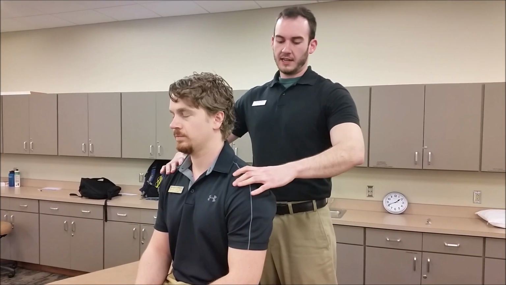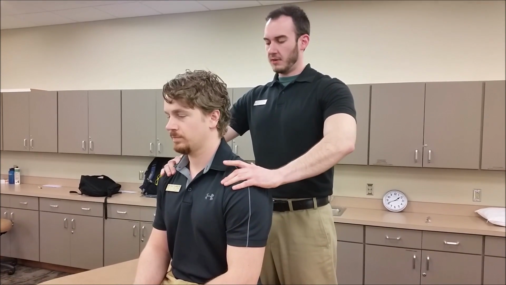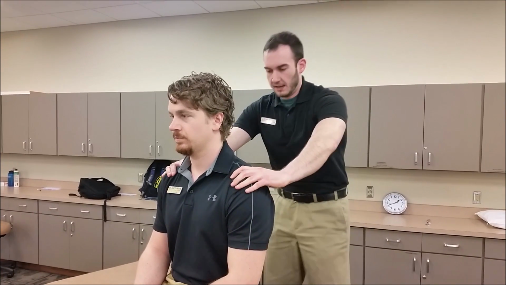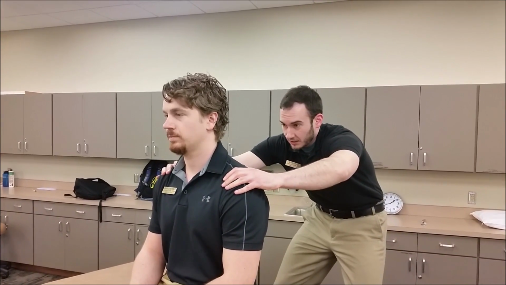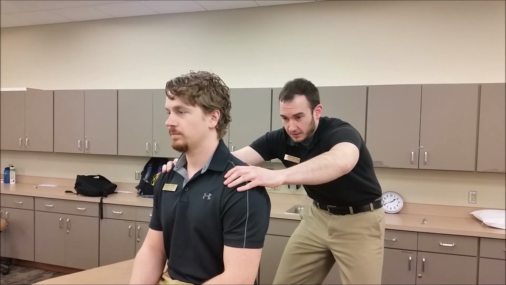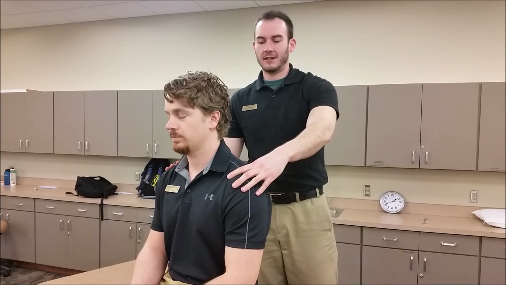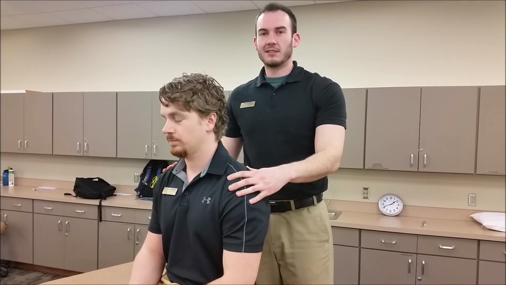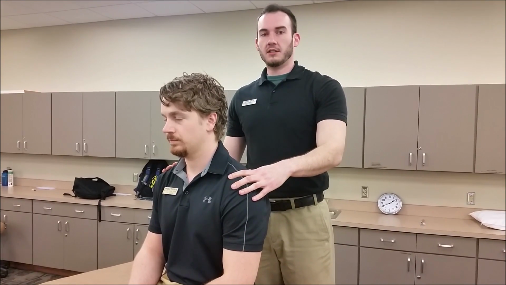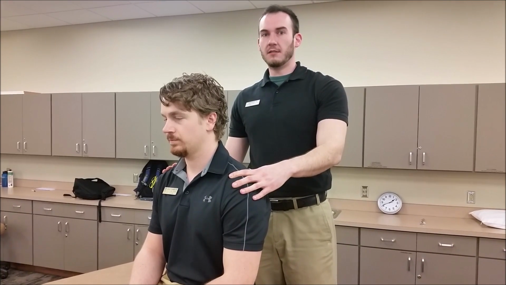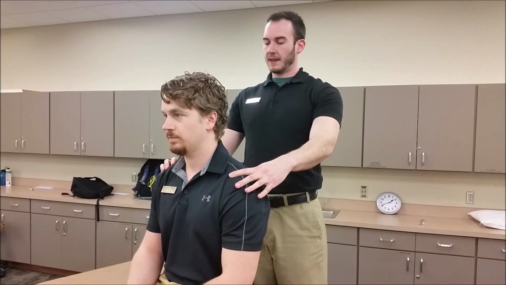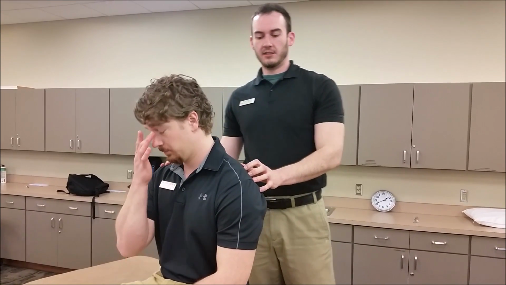I will then check that by placing my hands here with my thumbs over the spine of the scapula, and I will get down eye level and see if the spine of the scapula is higher or lower on that side. If it is higher on my dysfunctional side, I will name that a superior AC joint. If it is lower on that dysfunctional side, we'll call that an inferior AC joint. Since his is actually lower on the side, I'm going to call this an inferior AC joint.